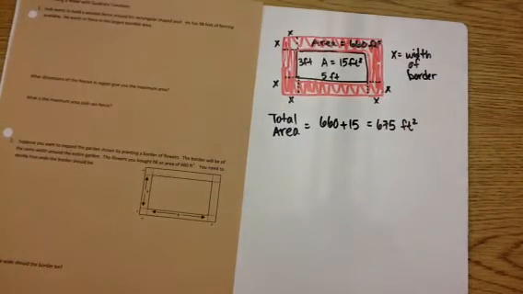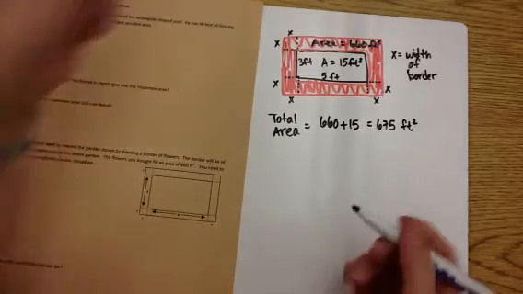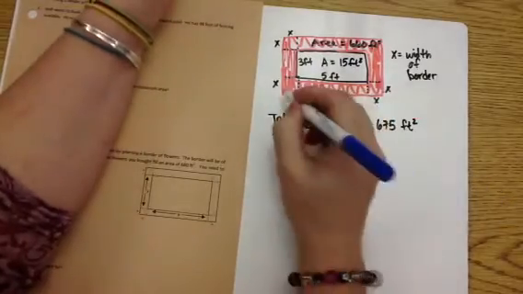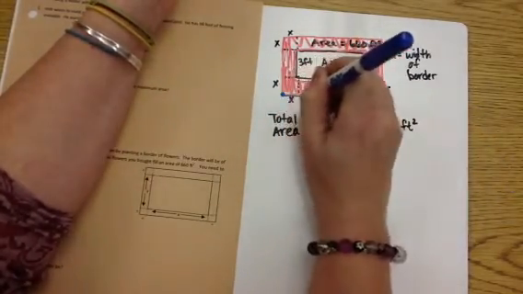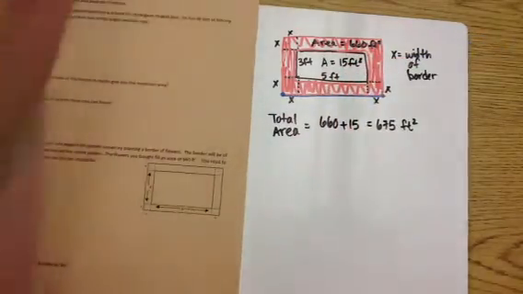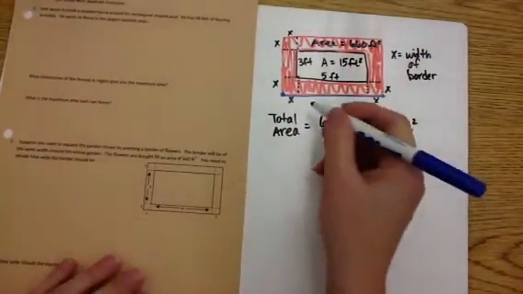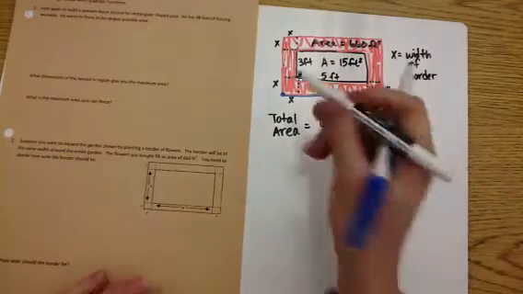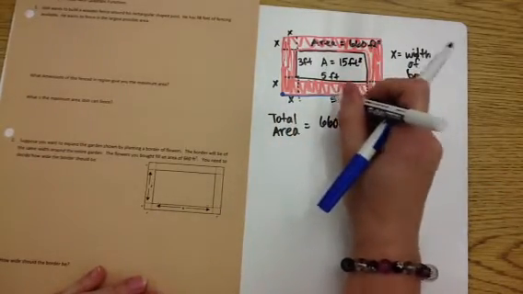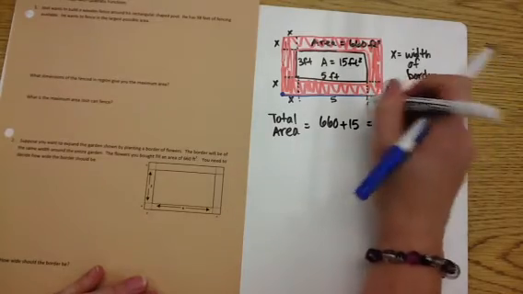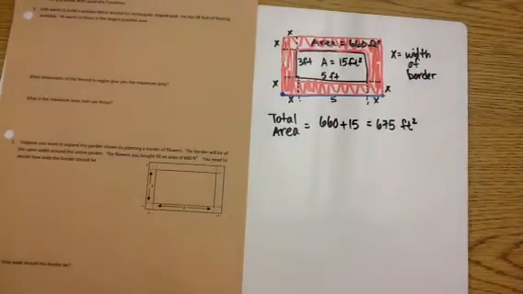Now I would find my total area by taking the entire length of the garden times the entire width of the garden. So if I look at the entire length from this end all the way to this end, notice that I have to go across x feet, and then I have to go 5 more feet, and then I have to go x more feet.